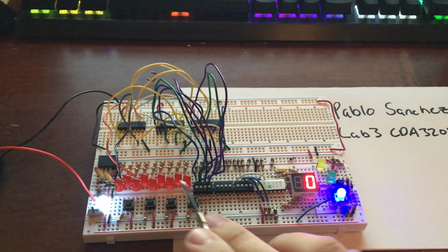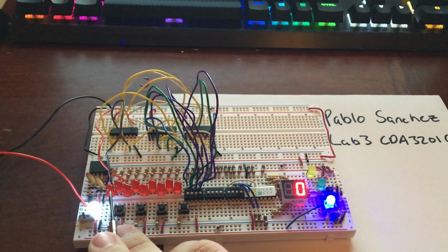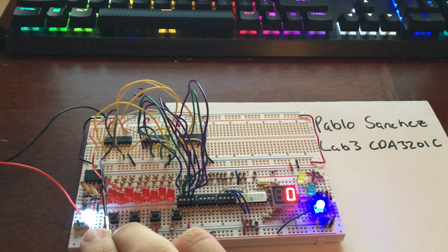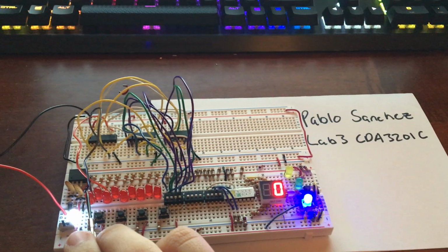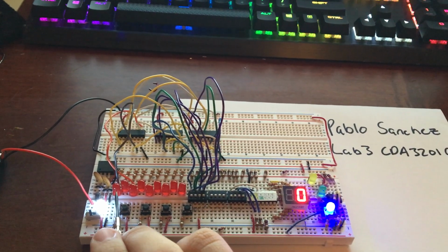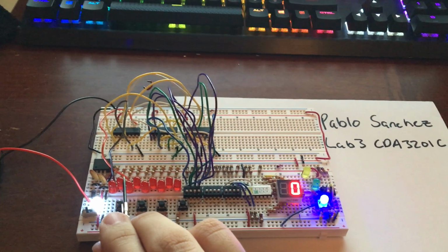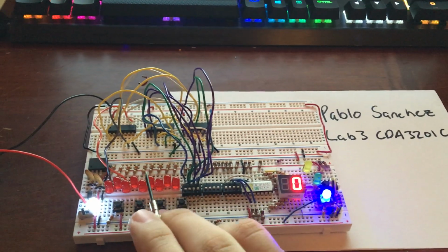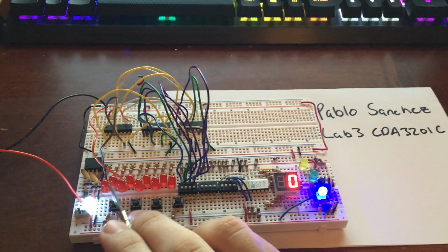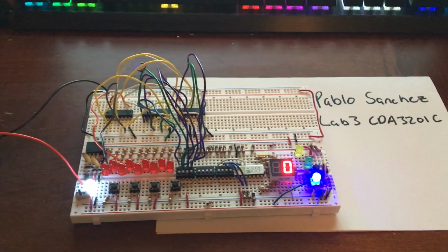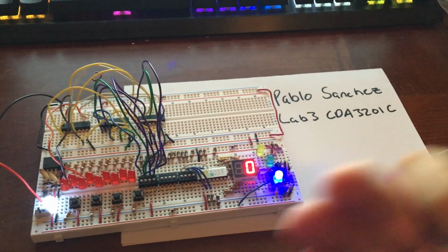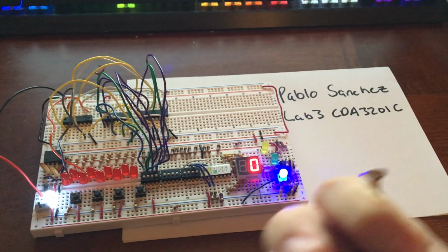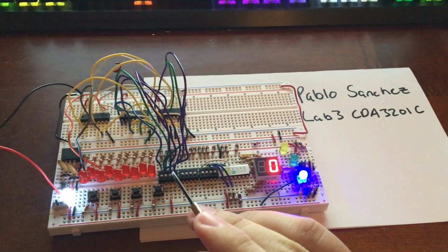As described in the manual, the light for Boolean expression X is shown at this first LED right here, and Boolean function Y is shown at the second LED if the expression is true at the given binary inputs, which we're going to implement now.